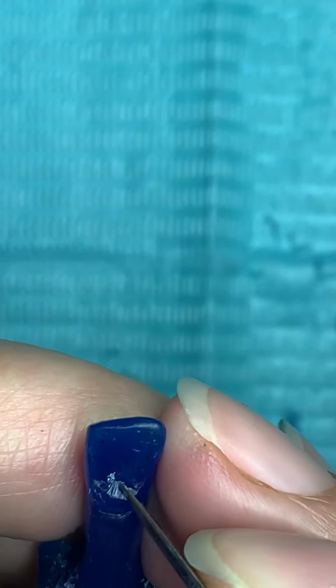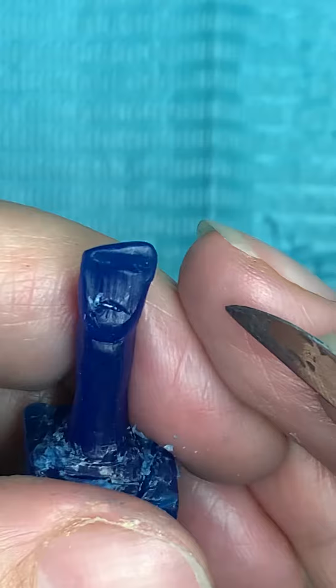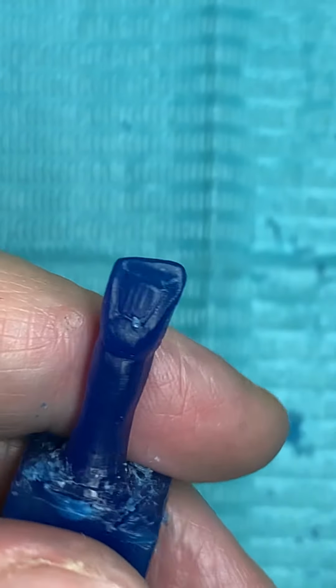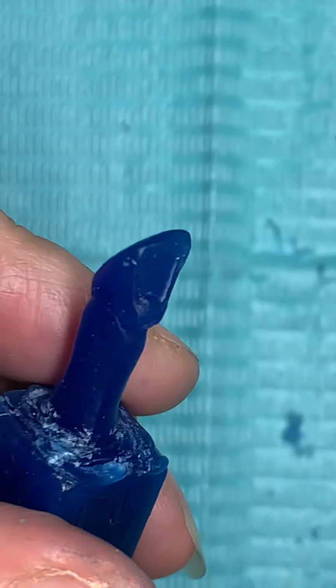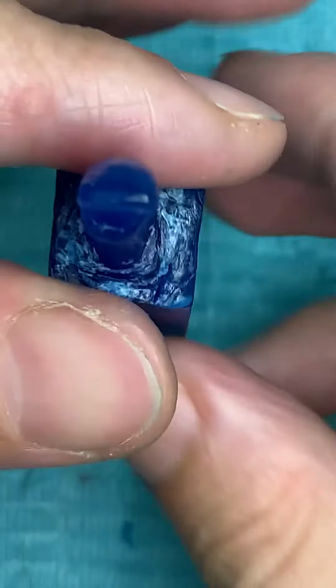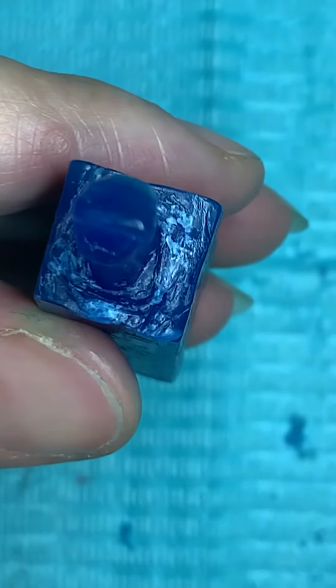Don't make the complete circle, no, it is like this. Okay. This is for the cingulum. What about the incisal edge? I need my incisal edge to be shifted in a distolingual direction. How can I do this?